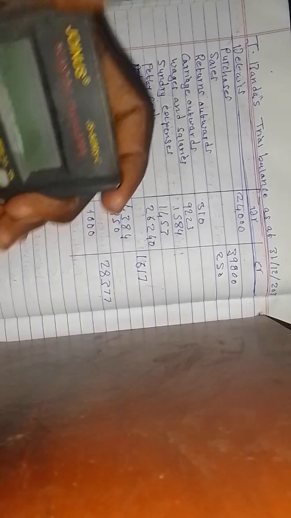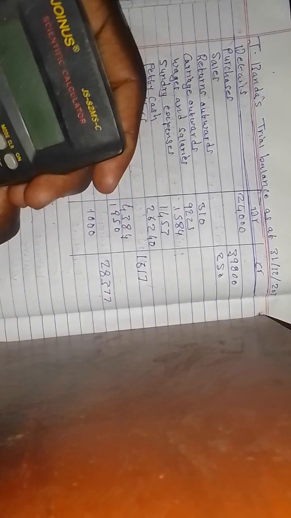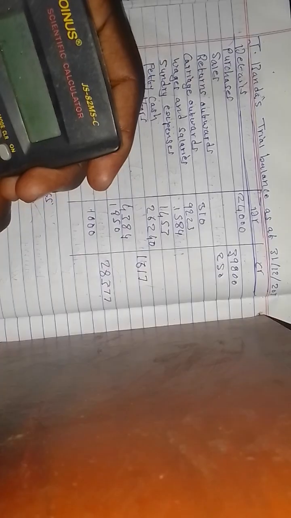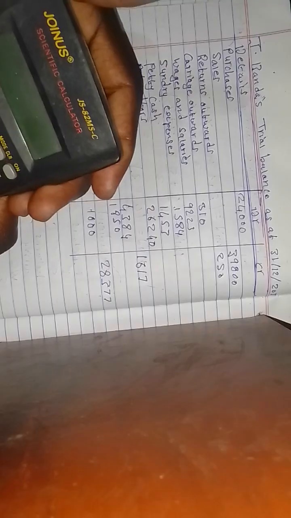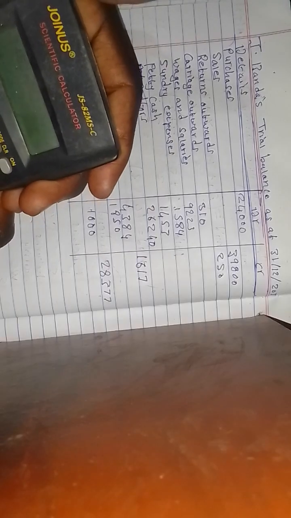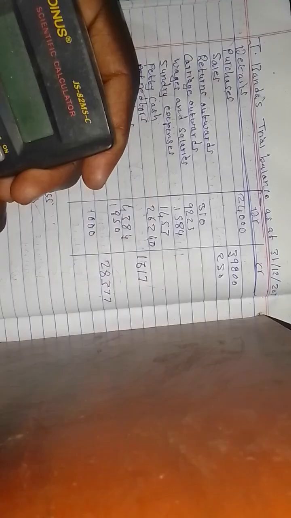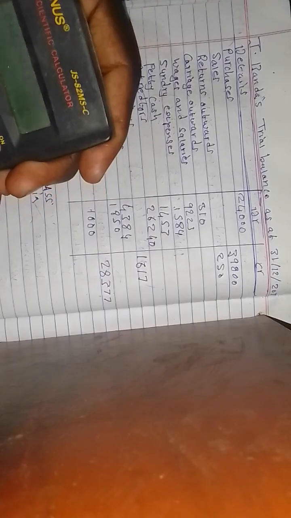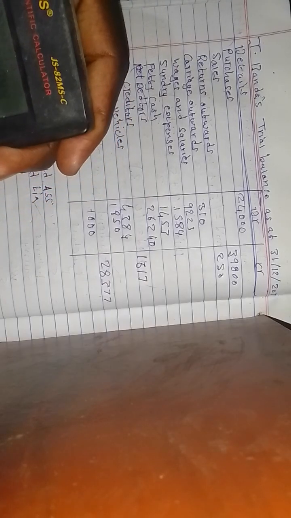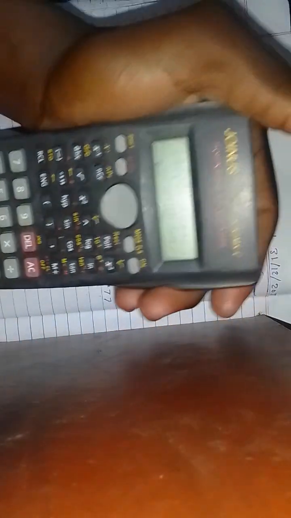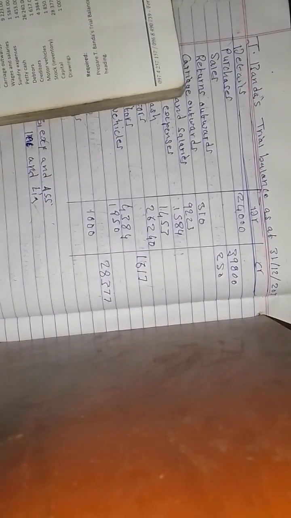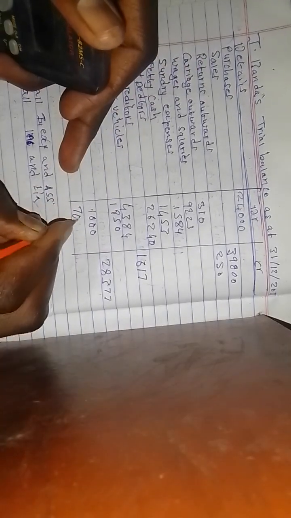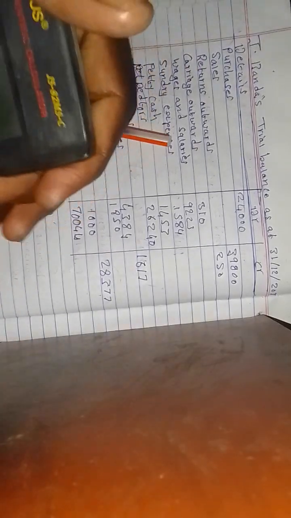Summing up, let us add the debit side, which is 24,000 plus 310 plus 9223 plus 1584 plus 1453 plus 26240 plus 4384 plus 1850 plus 1000. So we have 70,044. Again, add up the credit side.